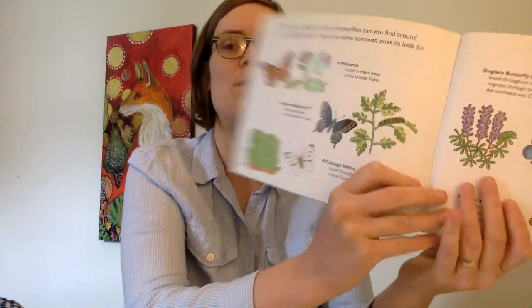Butterflies are a kind of insect, and all insects have three body parts: a head, a thorax, and an abdomen. All insects have 6 legs, and all insects have antennae. Not all insects have wings, but butterflies do. And different types of butterflies have different colors of wings, different shapes of wings.